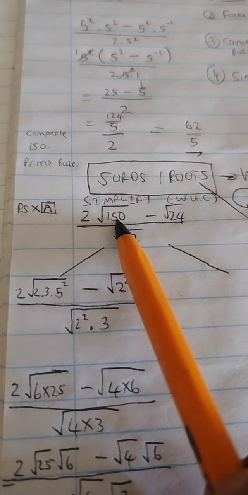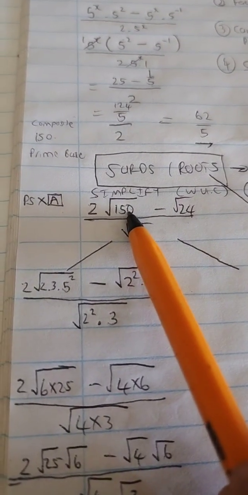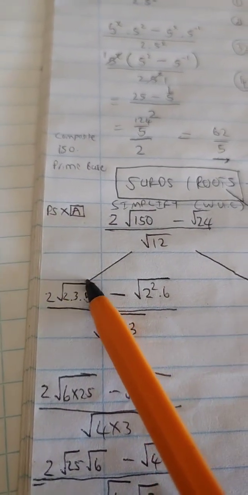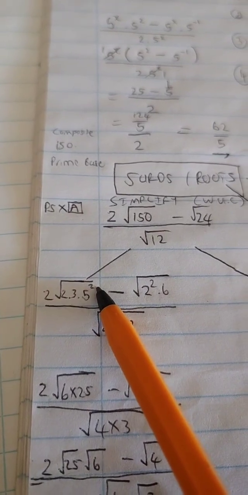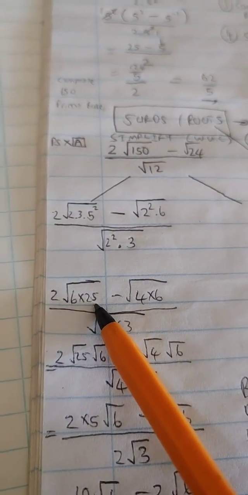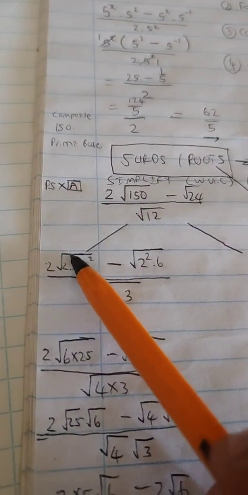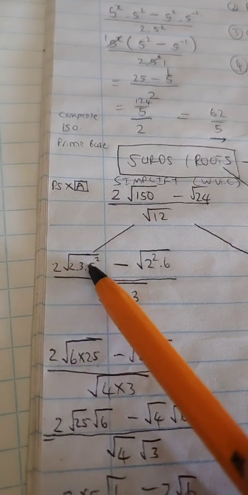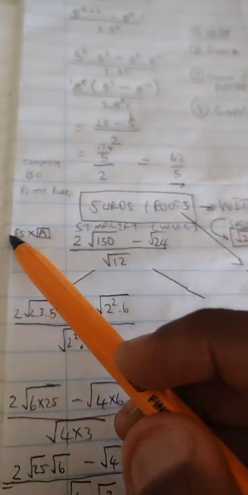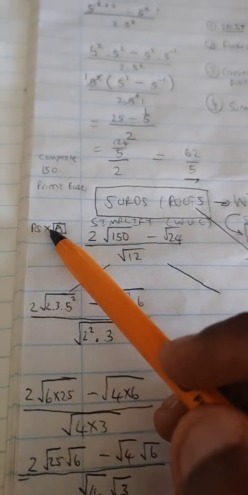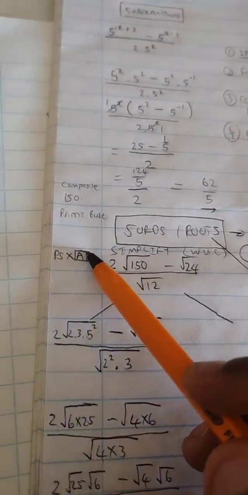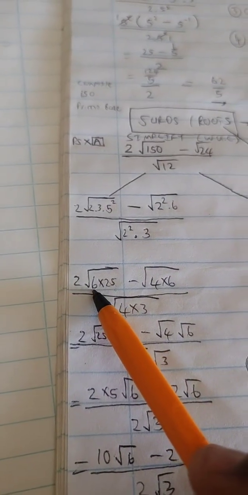When we prime factorize using the calculator, 150 is equal to 2 times 3 times 5 squared. 5 squared is obviously a perfect square. So our perfect square number is going to be 25, because 5 squared is 25. The other number is 2 times 3, which is 6. So 25 times 6 is a product of a perfect square, 25, and another number, 6.